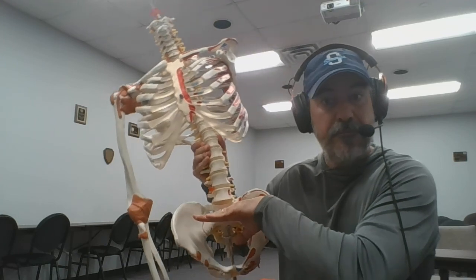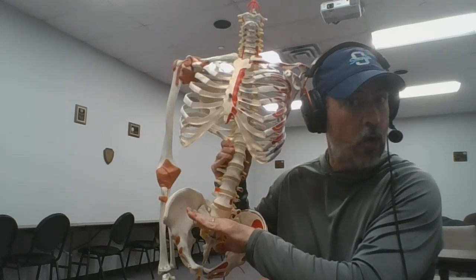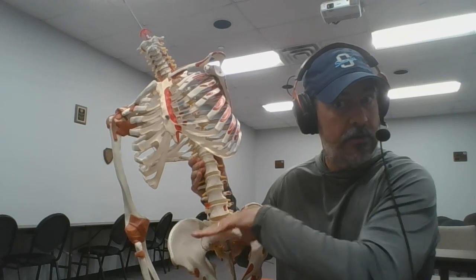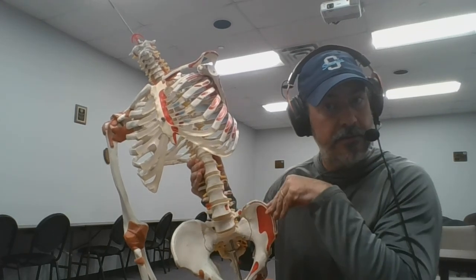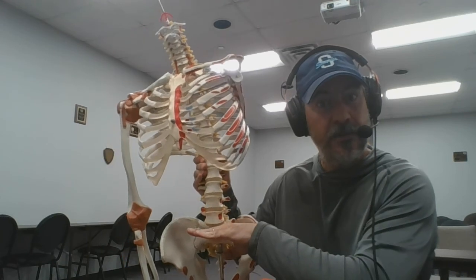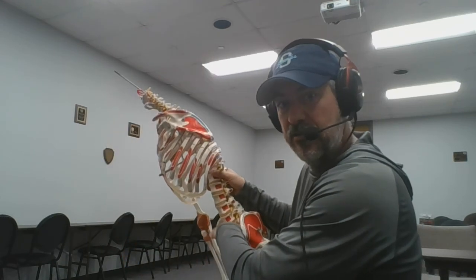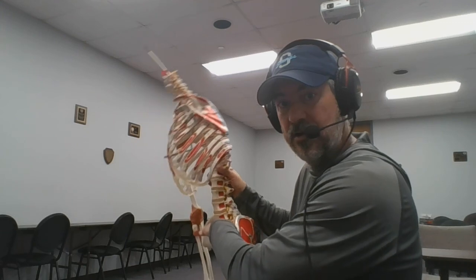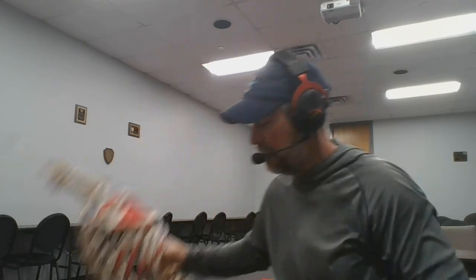And if I have changes of this globally, well, then I'm not level. My left is higher than my right, but that's because I'm tilted. I got to correct that tilt. I'm anteriorly tilted. I got to correct that. Okay? All right.